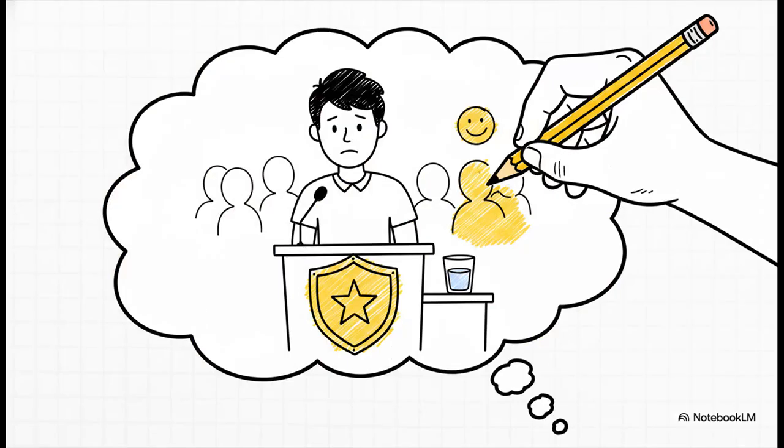Now, this next technique, coping in the image, is a little different but really useful. Instead of changing the scene or fast-forwarding to the end, we actually have the client stay in the difficult image, but we guide them to imagine themselves coping successfully within it. It's like a mental dress rehearsal for handling a tough situation. It builds confidence and self-efficacy like you wouldn't believe.